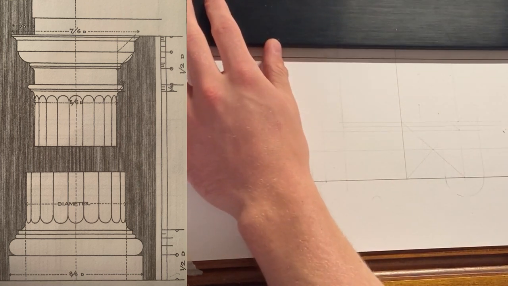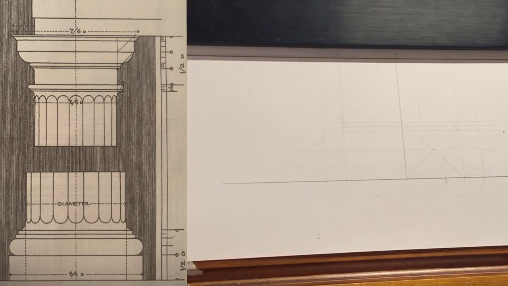And there you go. So again, to sum up what we've gotten so far, the overall height here is half of a diameter. Then you split that in half. The bottom half goes towards the plinth. The upper half goes towards this soon to be drawn torus. Above that a bead, and above that a fillet. And then above that is a conge that runs into the shaft, but we're not quite there yet.